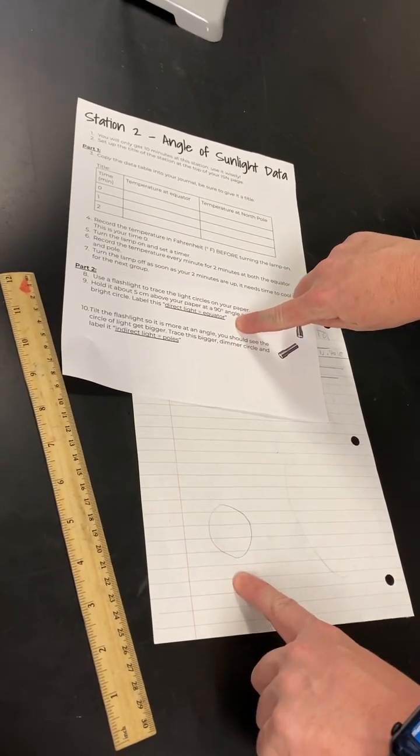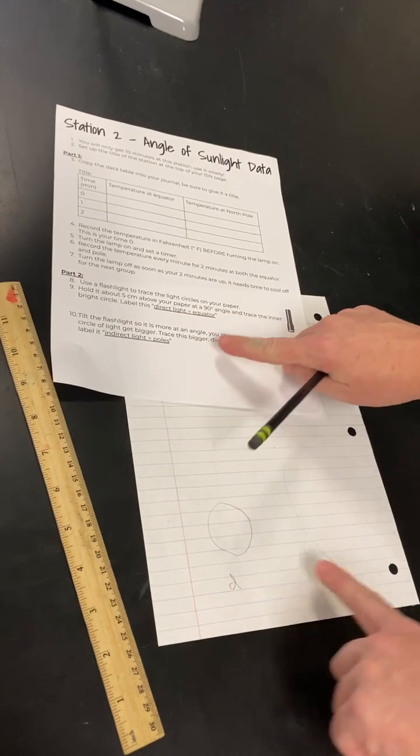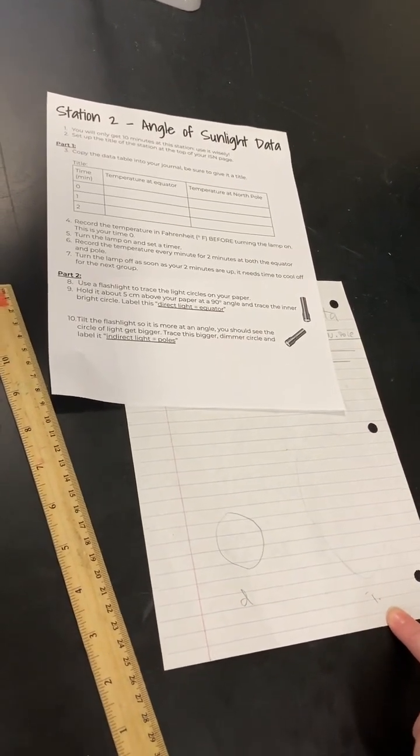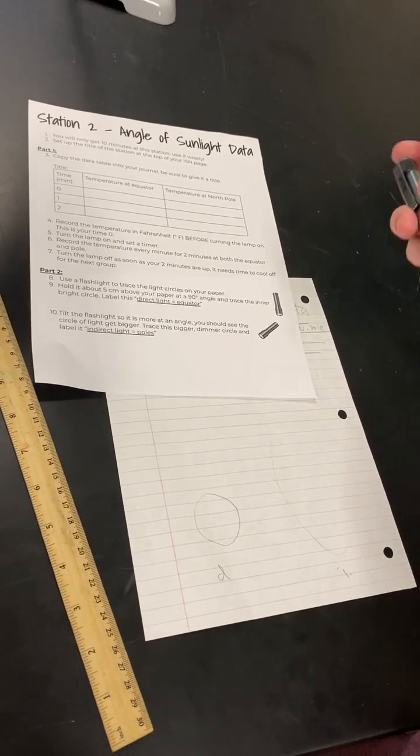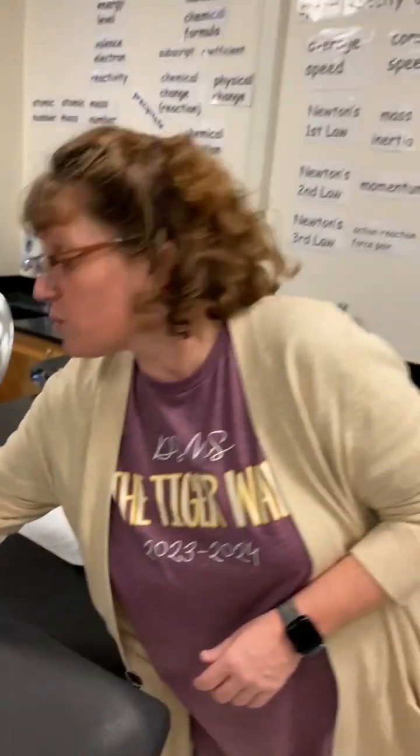You're going to make sure that you label direct light equator. So you're going to write that right there. And then you're also going to label indirect light poles, and you're going to label that under that circle. When you're done, make sure you're respectful of the materials and the batteries. Turn the flashlights off. Put all your materials back in the bins before the 10 minutes is up so you can share your station with other people.